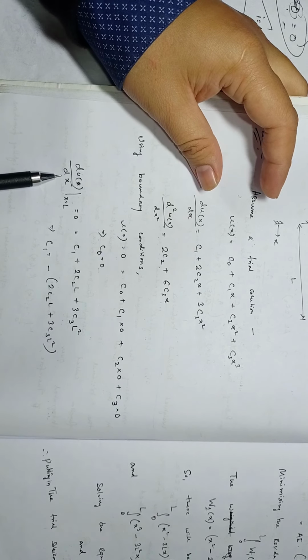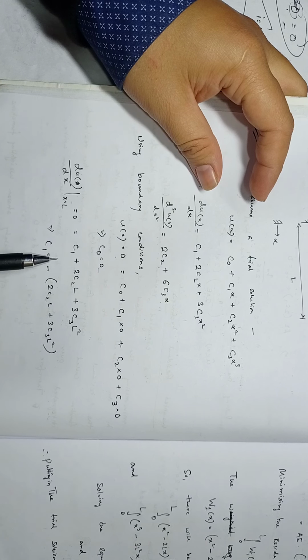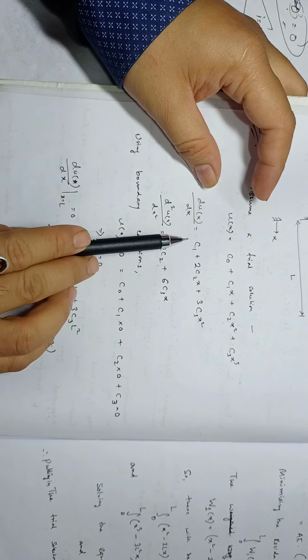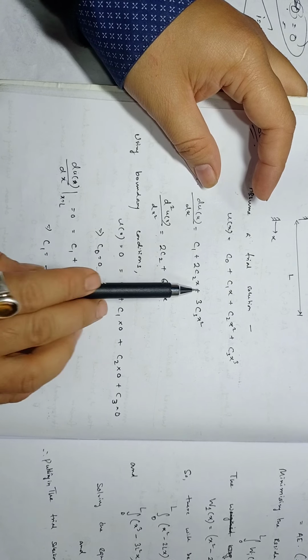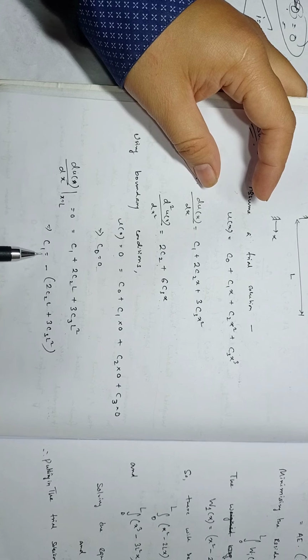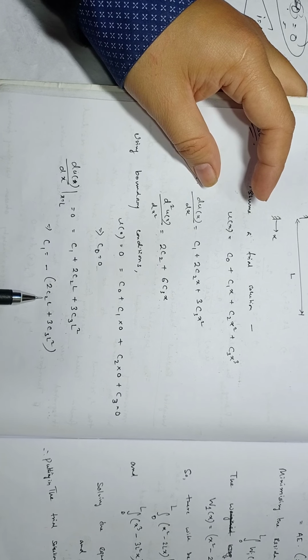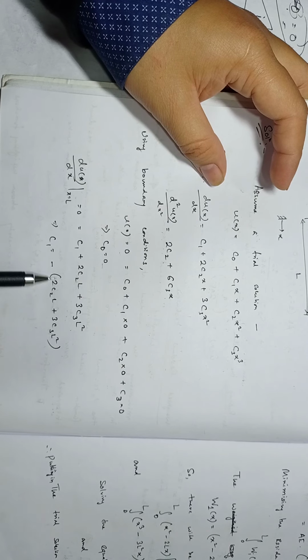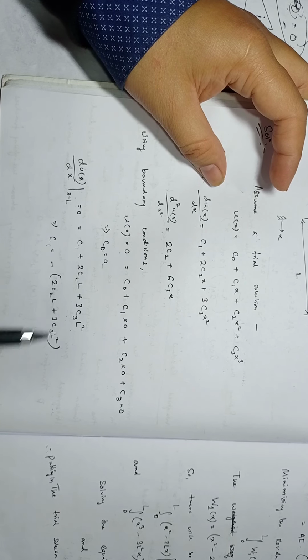Now du by dx at x equal to L is 0. So this is c1 plus 2c2L plus 3c3L square, putting x equal to L here. So c1 is equal to minus of 2c2L plus 3c3L square. So c1 is this expression.